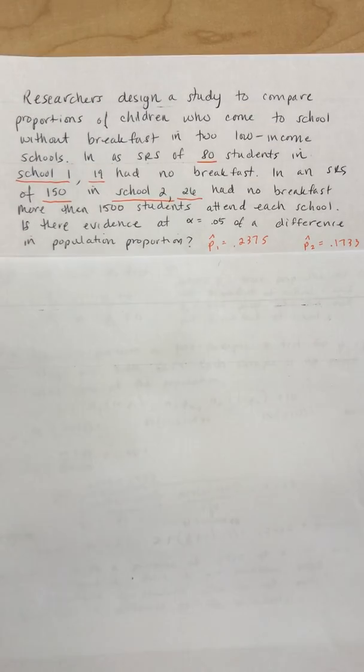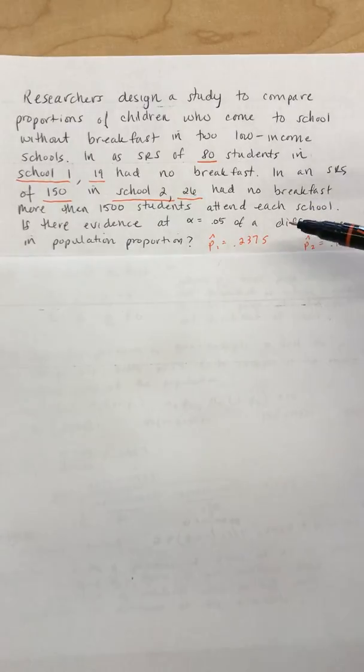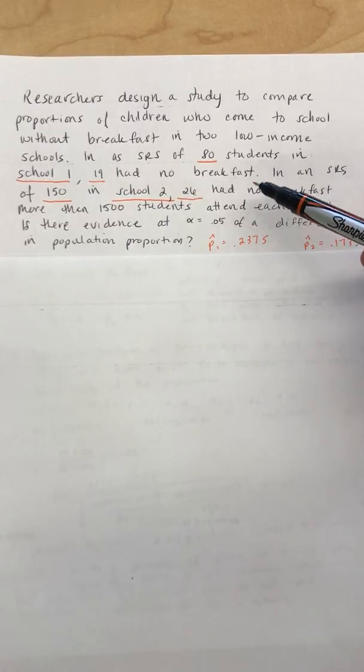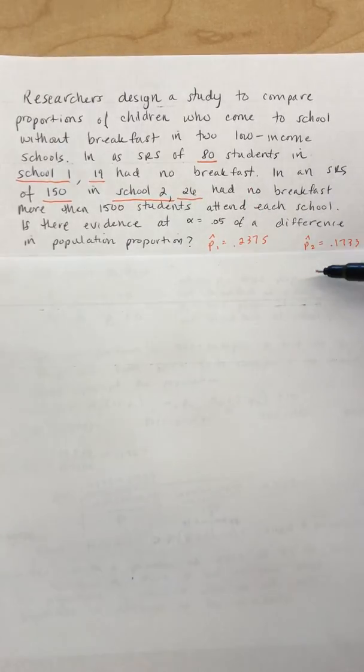All right, so let's talk about this for a minute. Clearly, in this one sample, the proportion of students without breakfast was higher at school 1. But remember, this could have just been due to sampling variability. If I took a different sample, I might have gotten different results. And so the question is, is there a statistically significant difference between these two proportions?